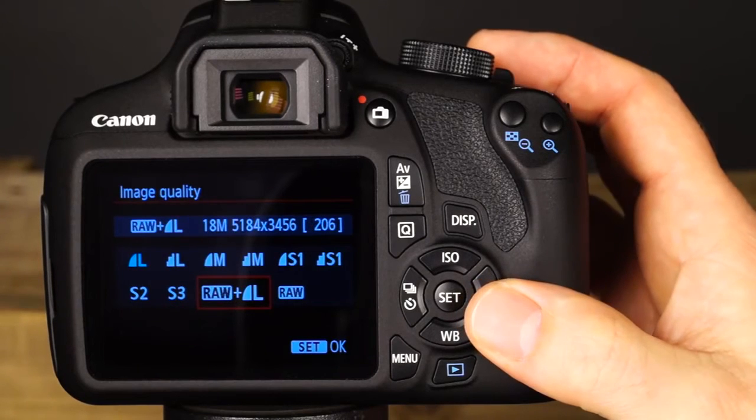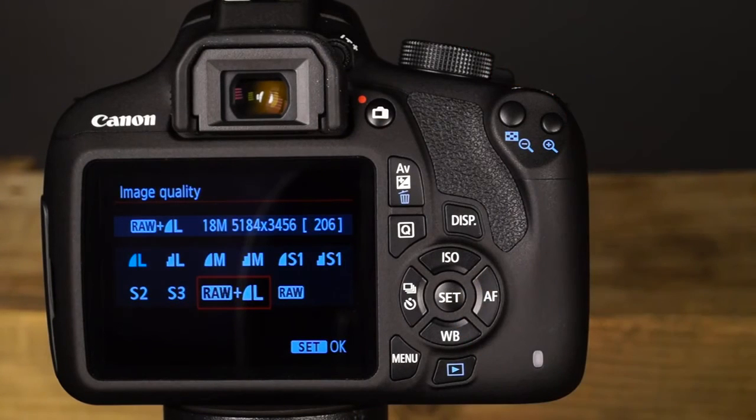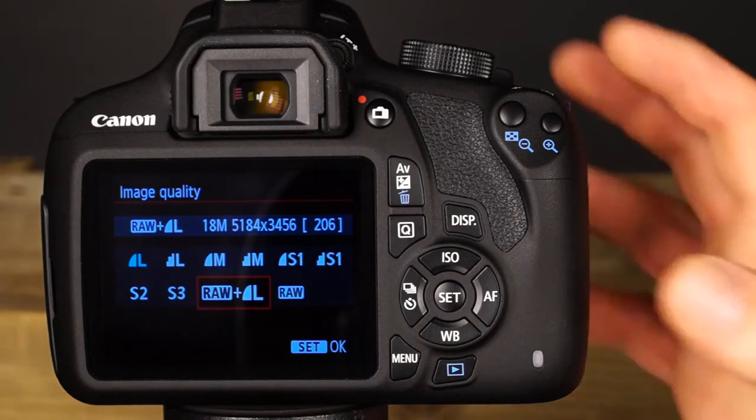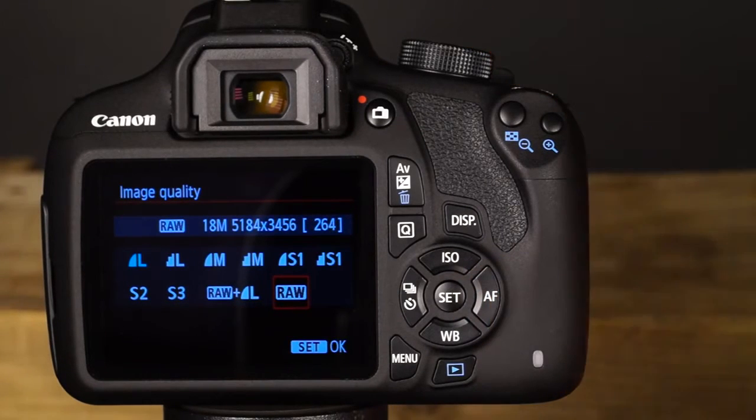The last two options are the RAW quality options for the T5. The first RAW quality option is RAW plus large fine quality JPEG. When you use this setting, the camera will record a fine quality JPEG in addition to the RAW image file. The other RAW option records only the RAW image file.